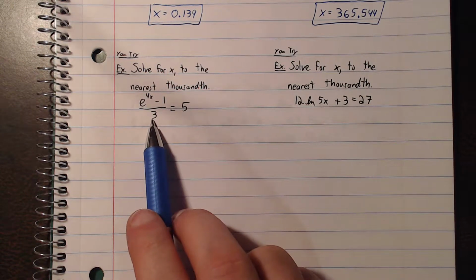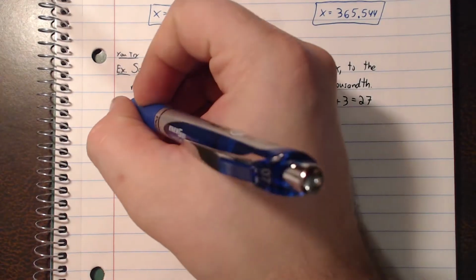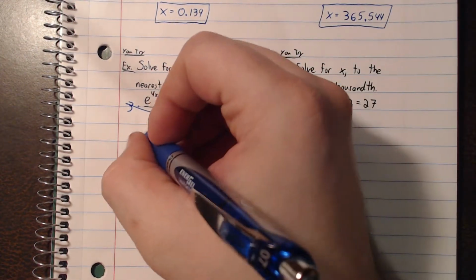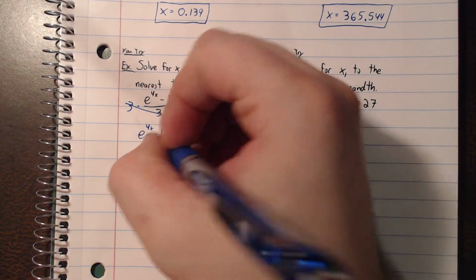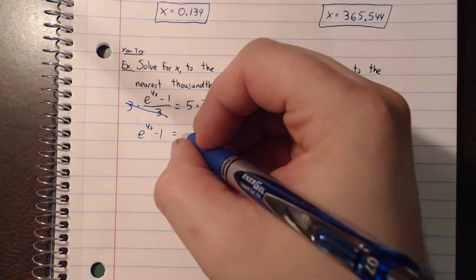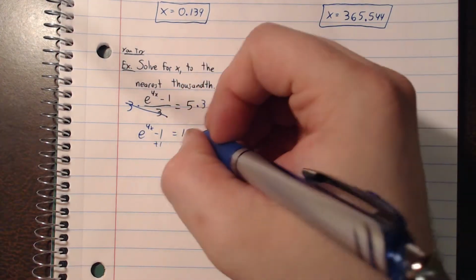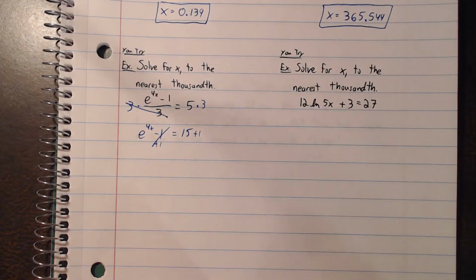What I want to get rid of first would be this 3. Right? So I'm going to multiply by 3 on both sides. That leaves us with e to the 4x minus 1 equals 5 times 3, that's 15. We'll add 1 to both sides to get rid of that negative 1.